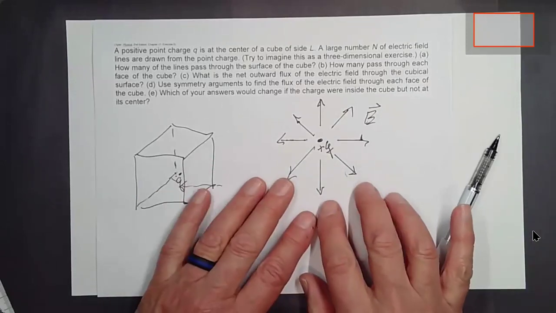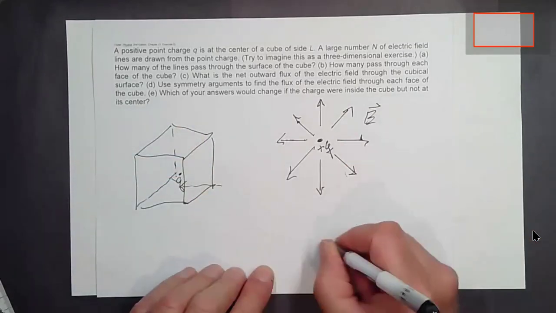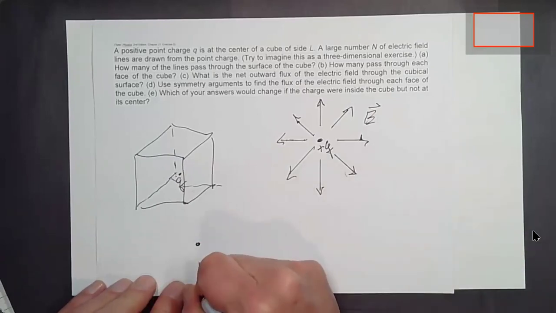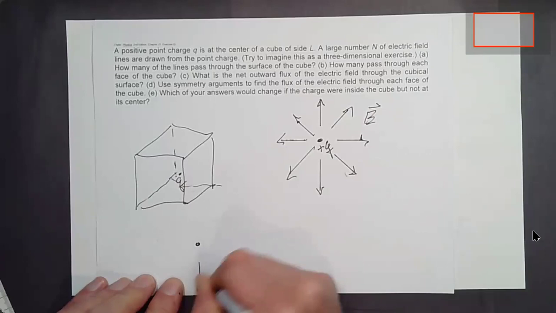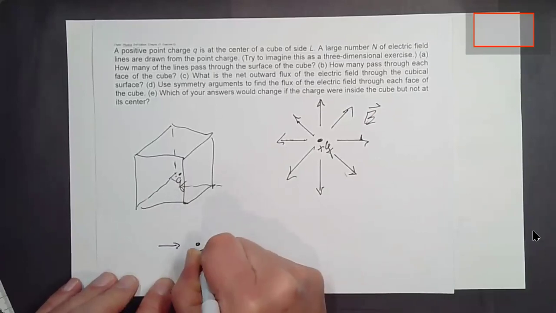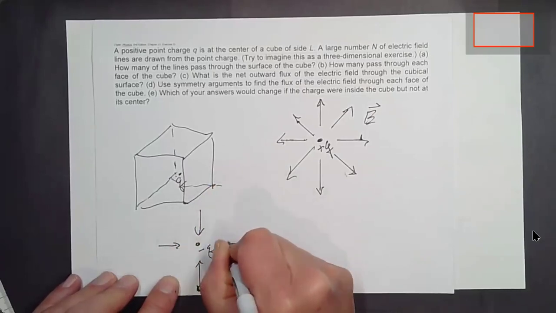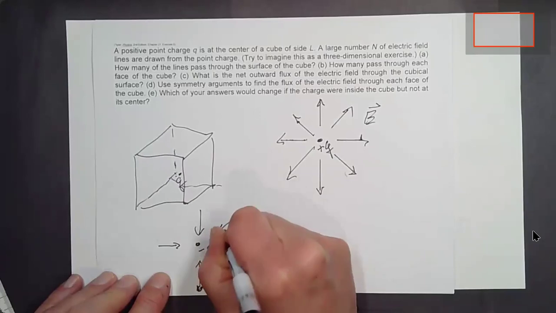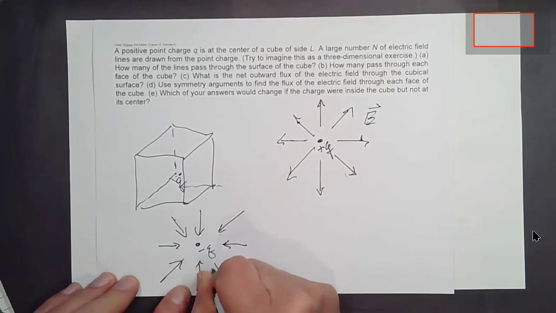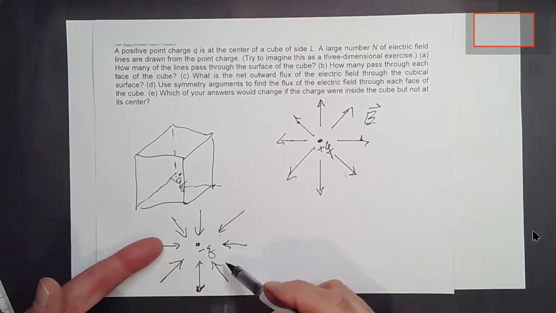If it's a negative charge, we'd have the same thing, except instead of field lines pointing away from the charge, whoops, already did it wrong. We'd have field lines that point in toward the charge. So, one here, one there, one there, and one there. That's the way they'd look for a negative charge.